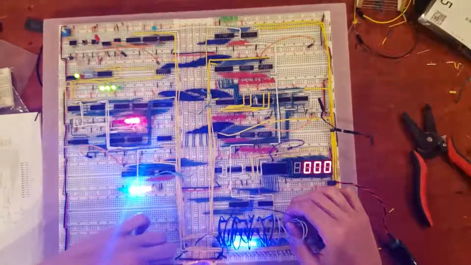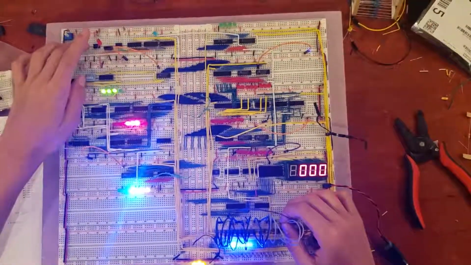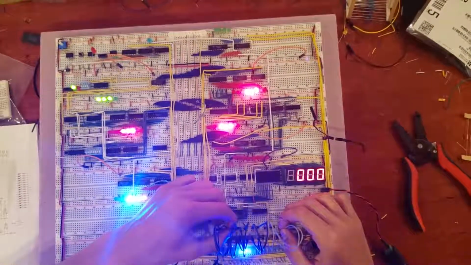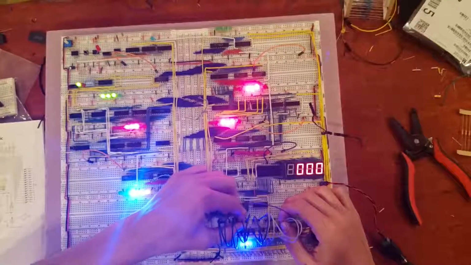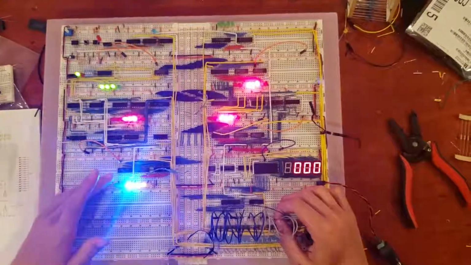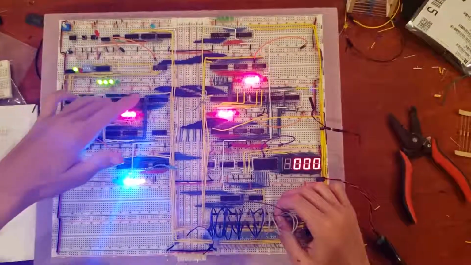So when this gets turned on and I pulse the clock, this value on the bus will get written to register A. As you can see, it's written to register A. So then I reset everything. And at that point, that's the end of the load A command. So now I'm on to the next command.